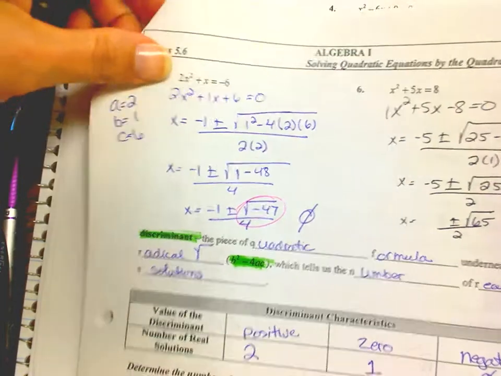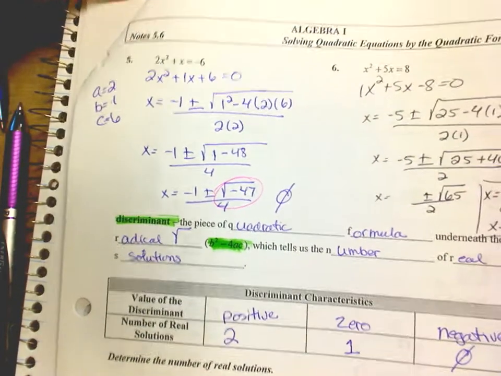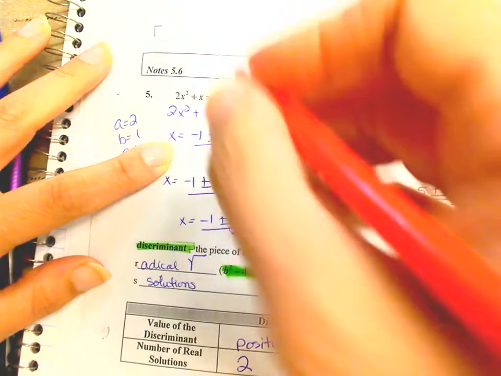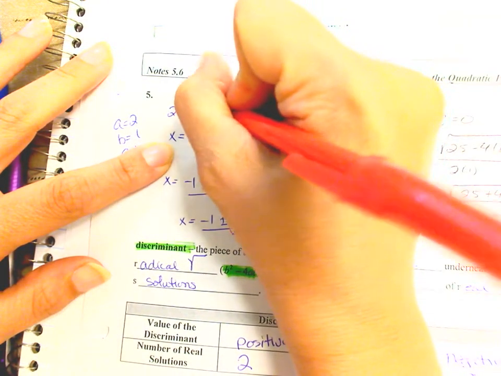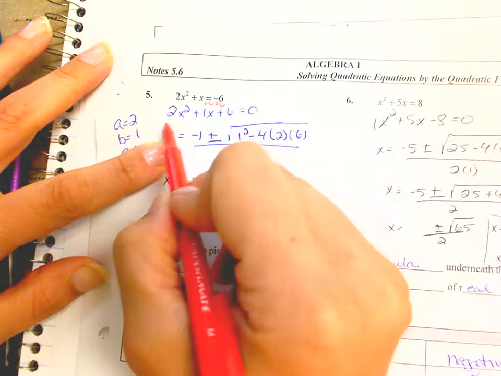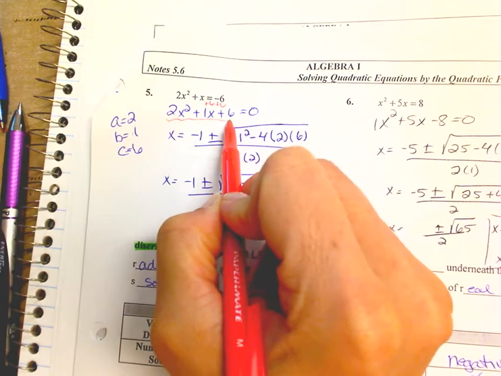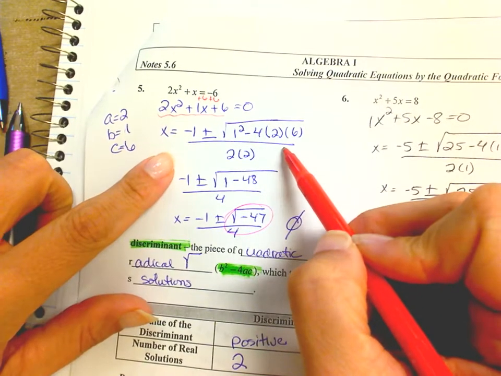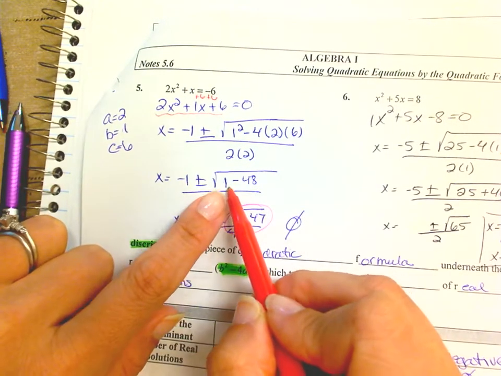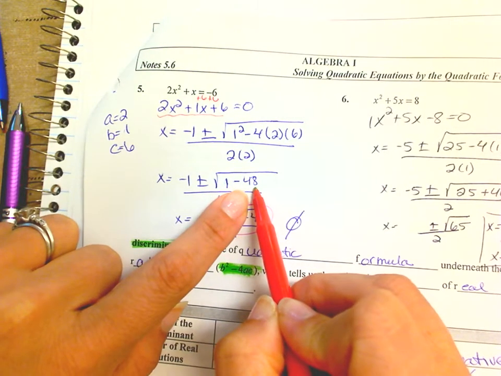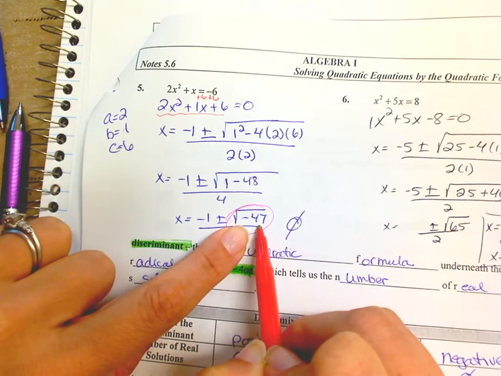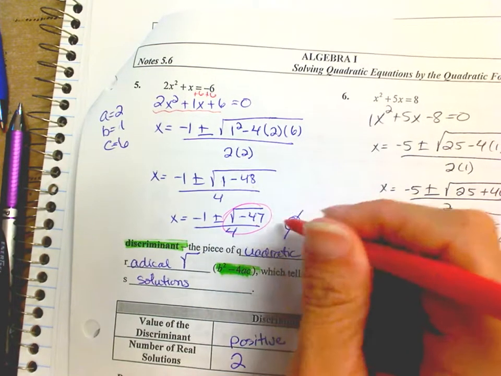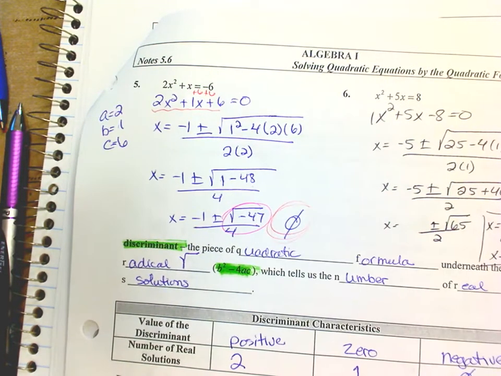Number 5 is your second special case. Your first step is to move this negative 6 over. You would have to add 6 to both sides. You get that as your quadratic equation. A, B, and C. Looks good until you go to actually do your B squared and your minus 4AC. You get a negative. You can't have a negative under the radical. So again, just like yesterday we got one, and today, no solution.